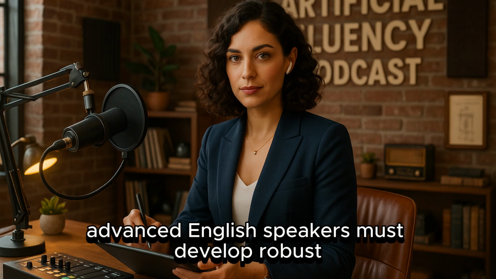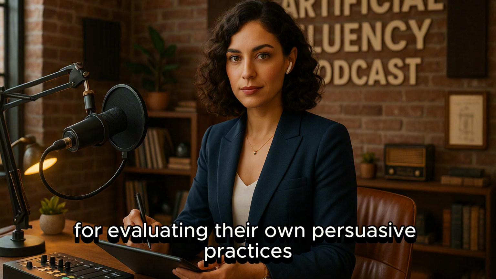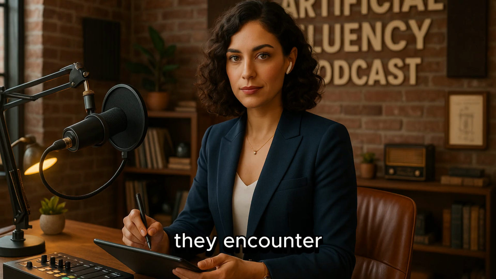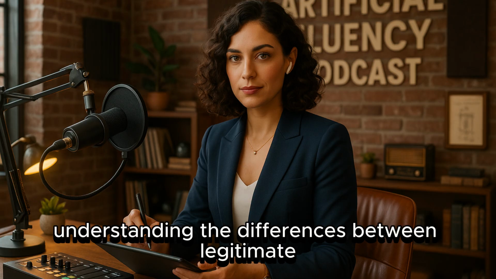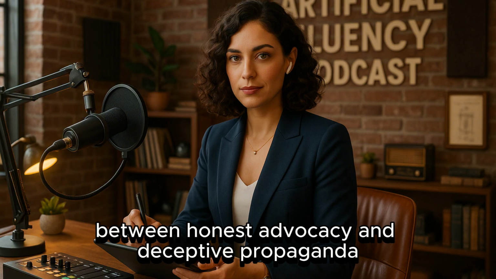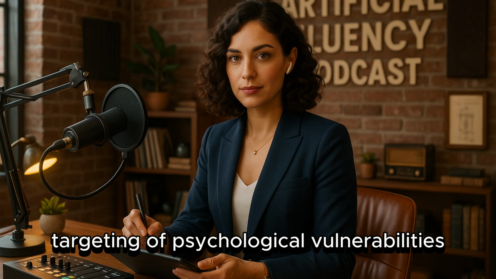Advanced English speakers must develop robust ethical frameworks for evaluating their own persuasive practices and for critically analyzing the persuasive appeals they encounter. This requires understanding the differences between legitimate influence and manipulative coercion, between honest advocacy and deceptive propaganda, between fair persuasion and exploitative targeting of psychological vulnerabilities.